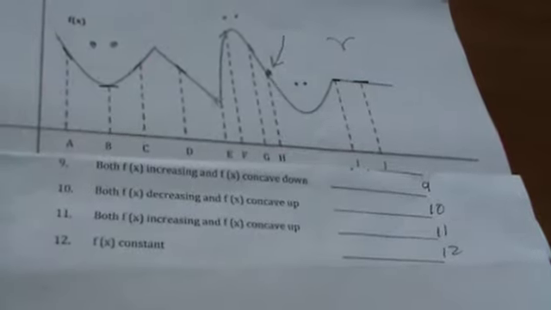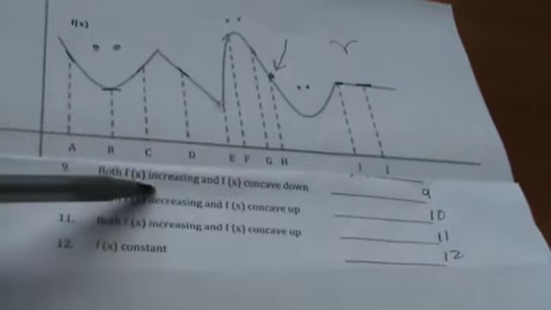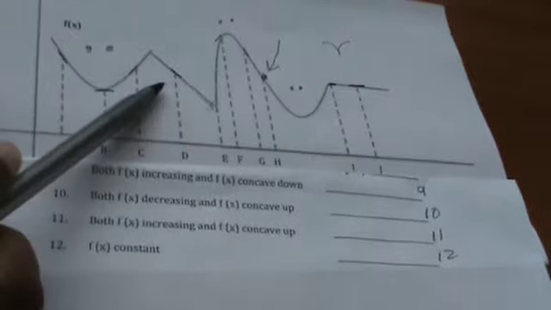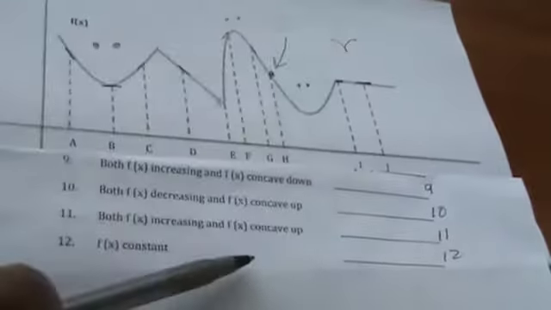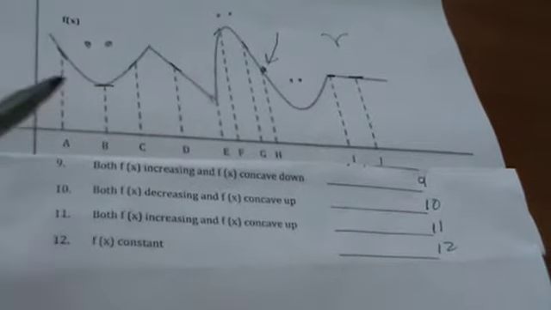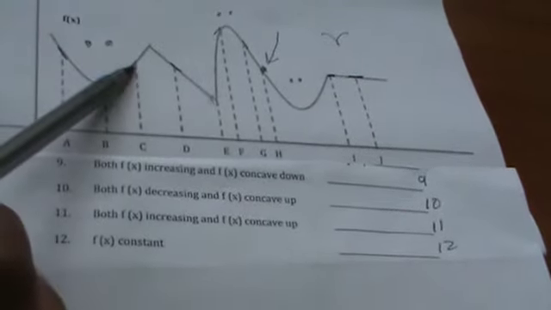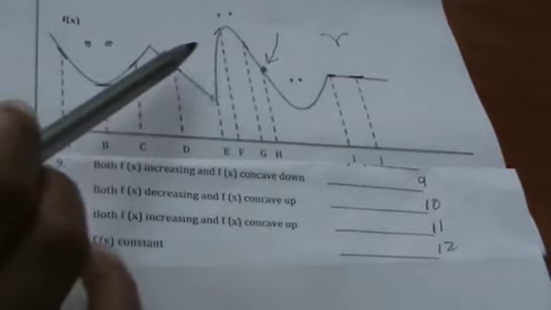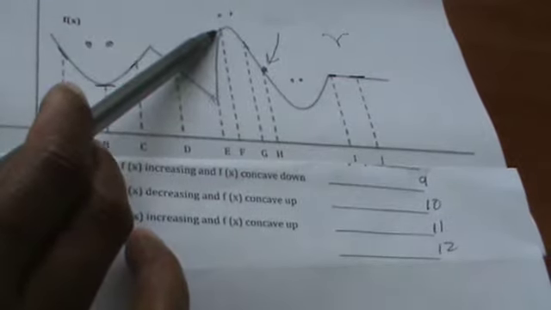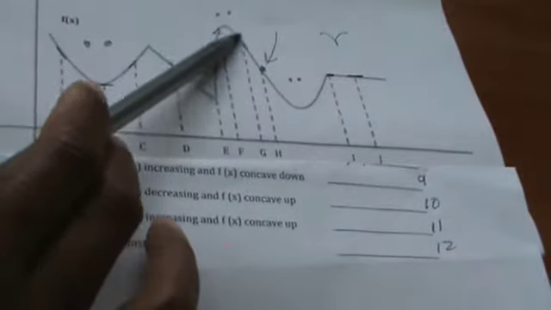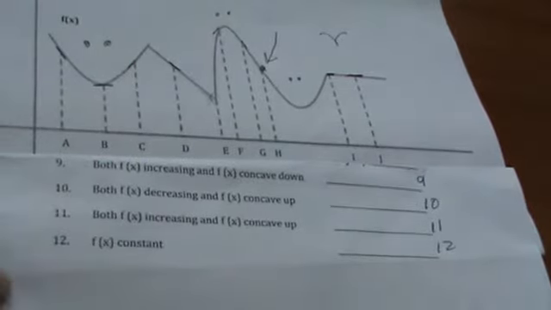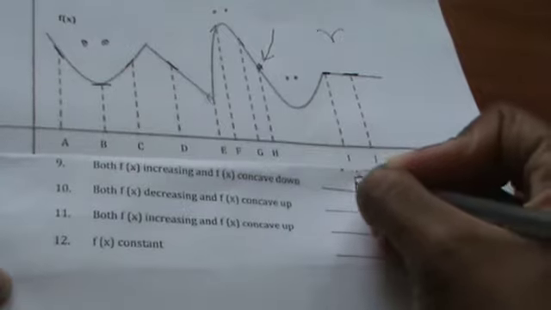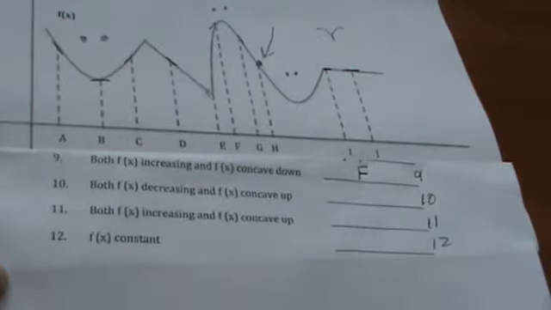Okay, let's finish this problem. Number 9 says, where is f increasing? So that means it's coming up, but it's concave down, which means that it's frowning at the same time. So let's see. Increases here and increases here. You notice this is also a point where your function is frowning simultaneously. So that would be letter F. Both of those are simultaneously occurring.